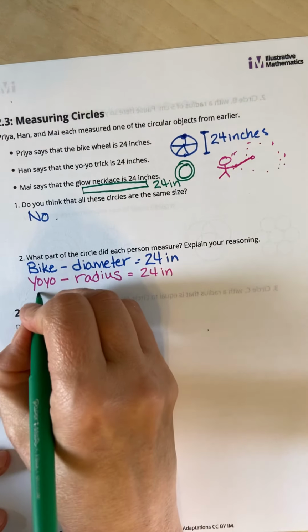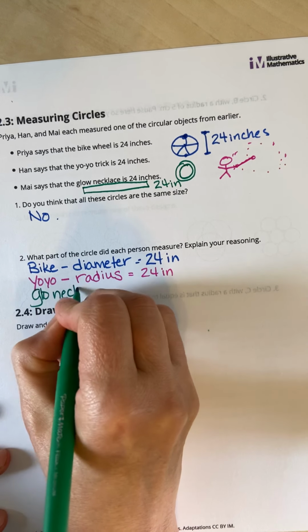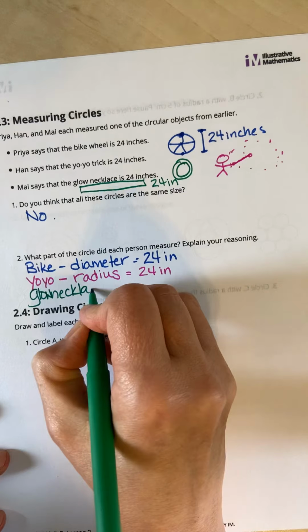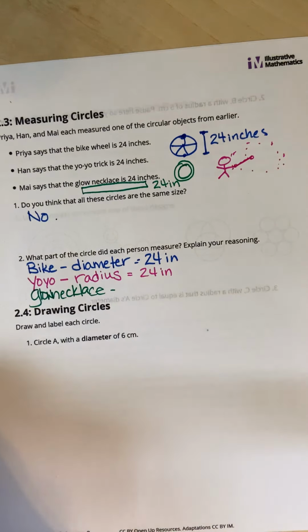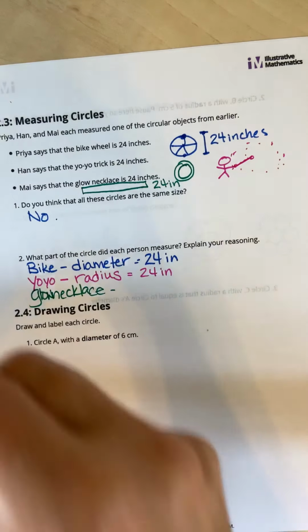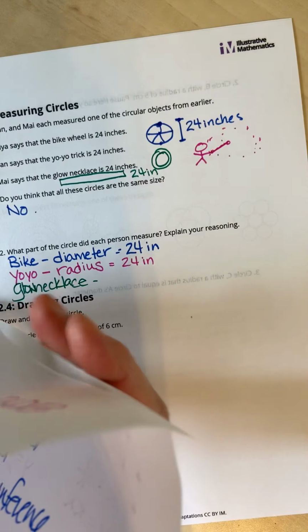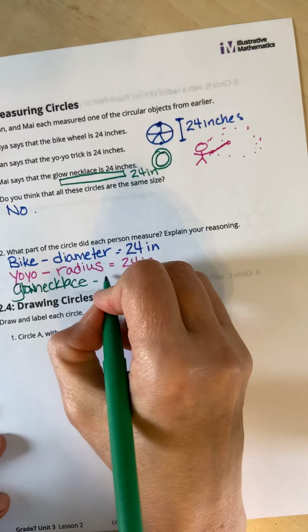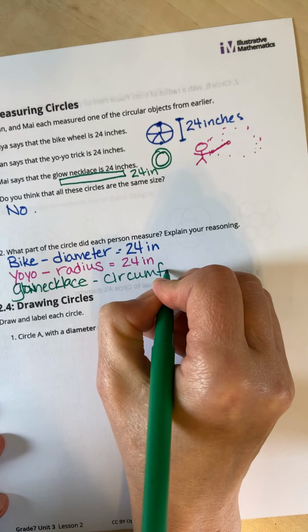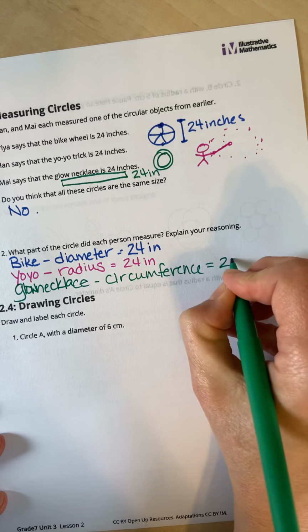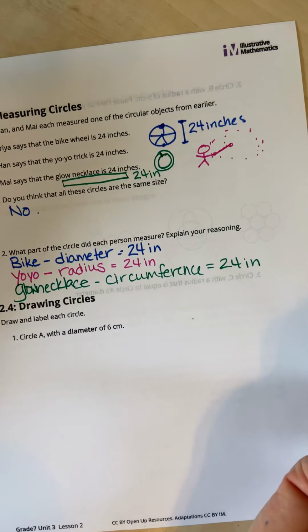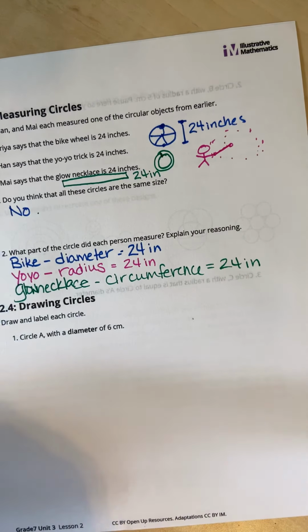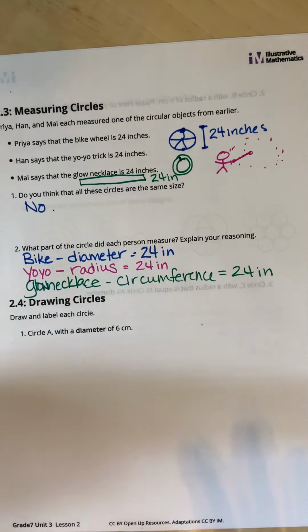And then the glow necklace, forgot my W. My guess would be that's going to be your circumference. If I took a circle, so I'm just going to show you a piece of paper. So here's my circle. I don't know if you can see this. Probably not because my hand's in the way. And I open it up, it's a circumference, okay? So I took this glow necklace, put it straight, and I would get the circumference. So that would be the different measurements that those would probably be, okay?